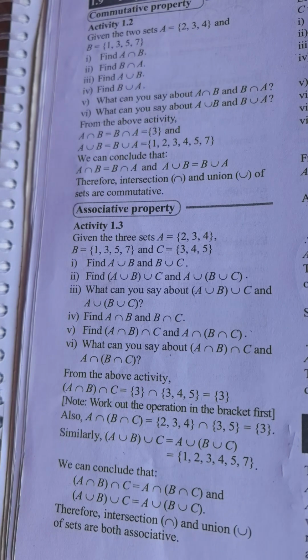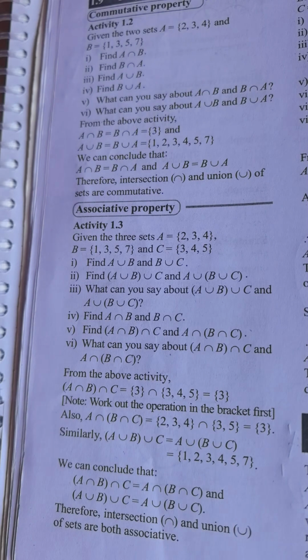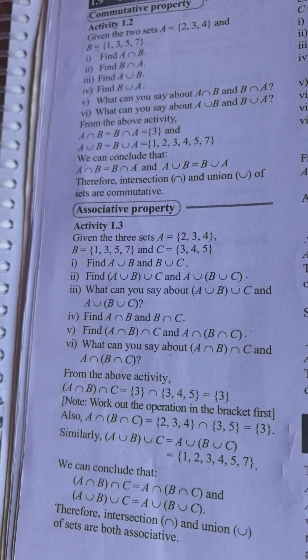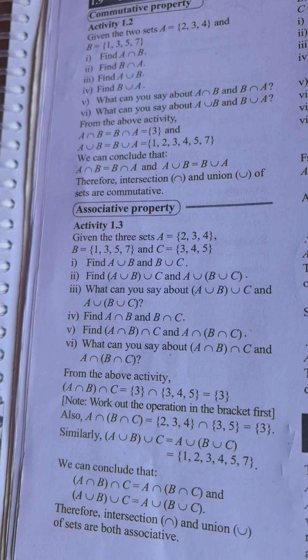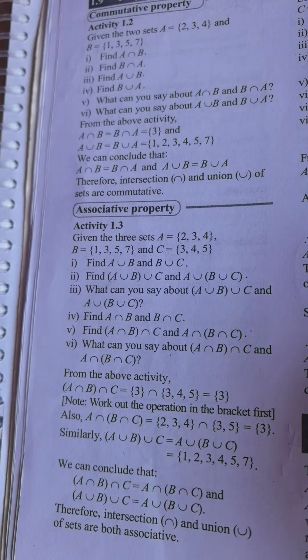Now, let's see what this associative property is telling us. What does it state generally? It's saying that when combining more than two sets, we have set A, set B, set C, how you group them doesn't change the final result. What do you mean by this? Let me show you something.